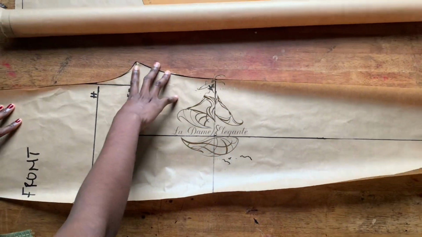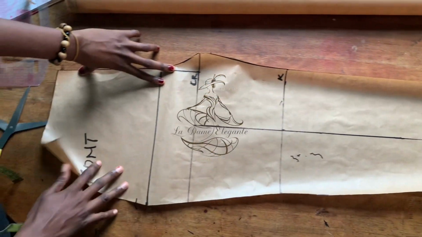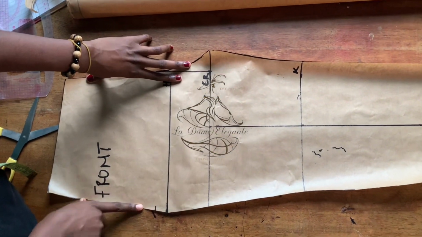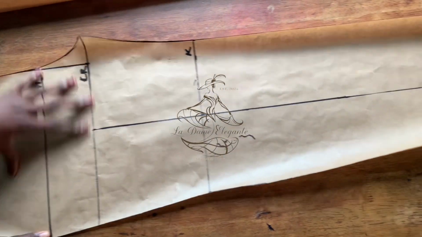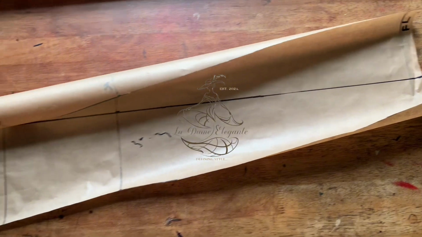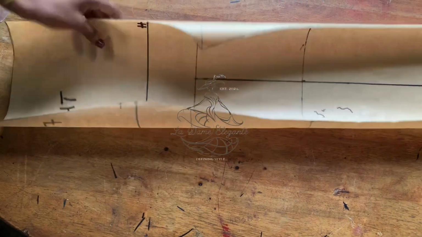This is what our front pattern looks like without allowance. When we're cutting the back, I'll teach you how to put allowance in it. Make sure your edges are not sharp.